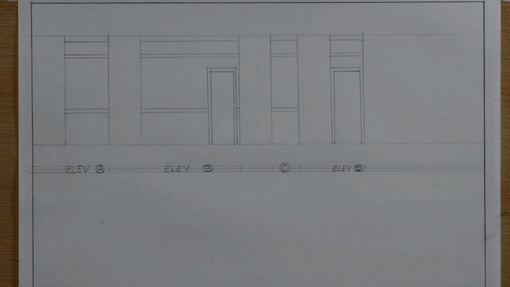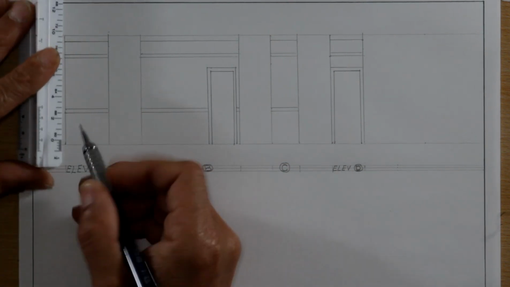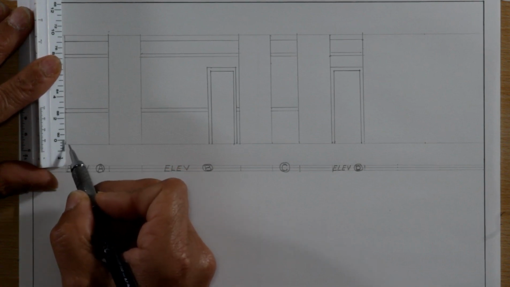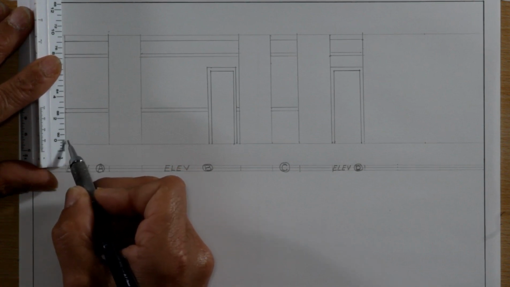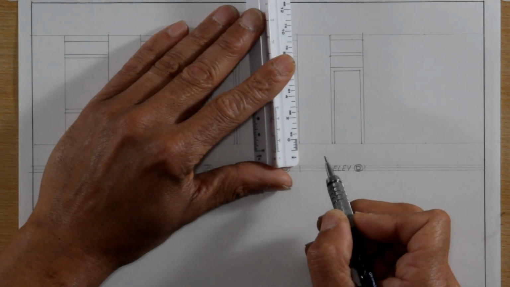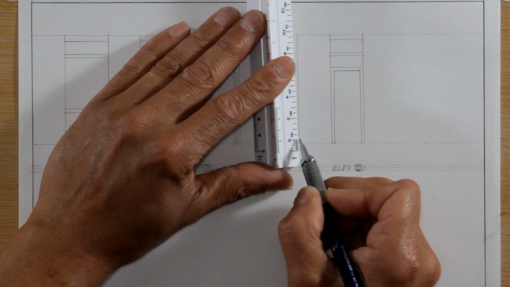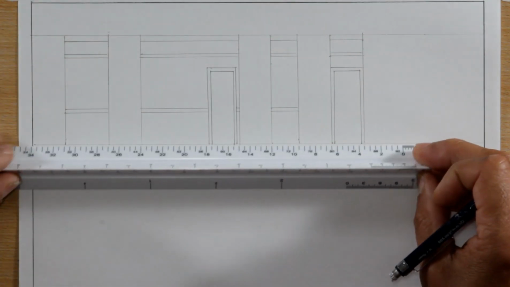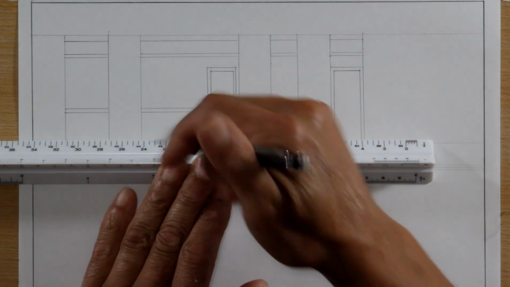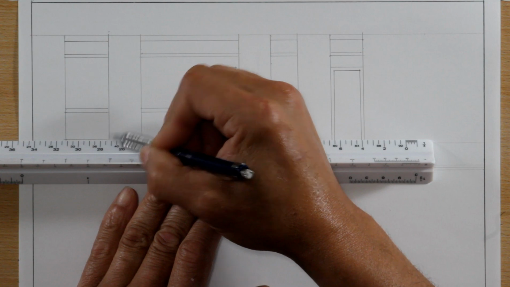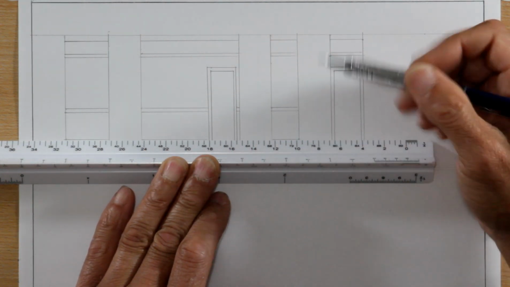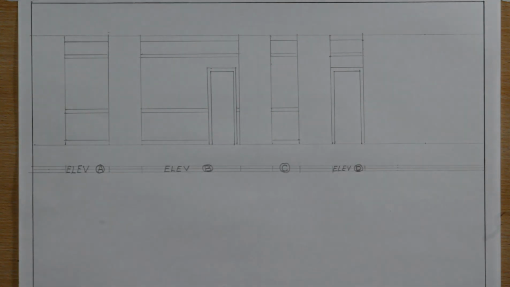So our baseboard is going to be 5 inches wide. So all again we do is come 5 inches up from that bottom guideline. Five inches up. And then come across. And then we've added detail to our flat.